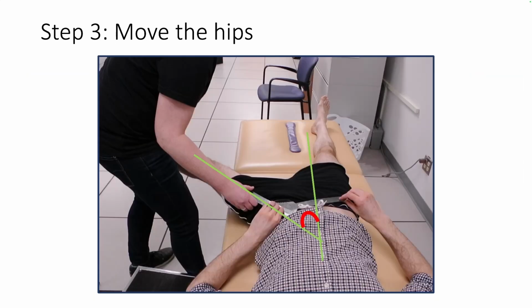Hip abduction is also assessed in the extended position, being sure to account for any pelvic obliquity. In general, hip abduction in CP is usually more limited with the hips in the neutral position than in the flexed position, so if you're only going to measure hip abduction in one position, this is the recommended one.